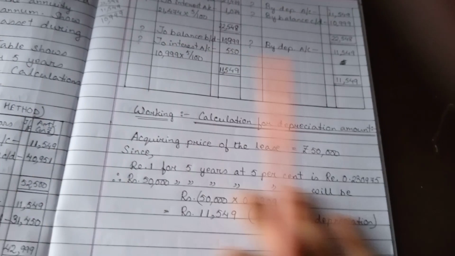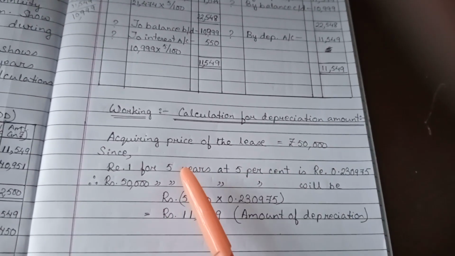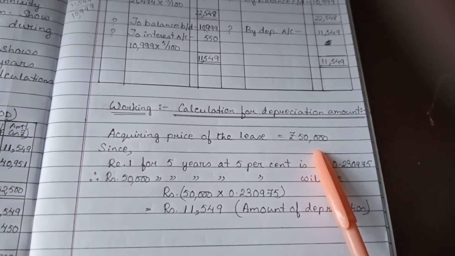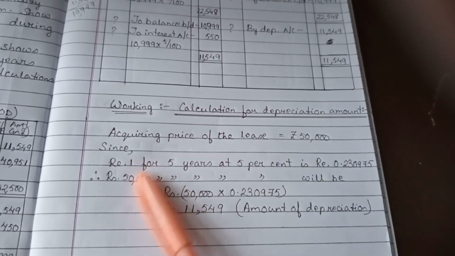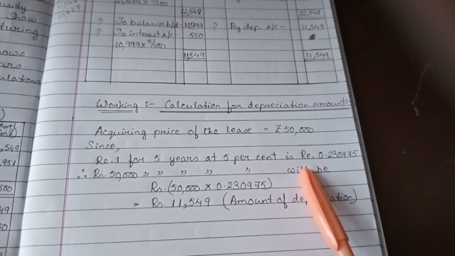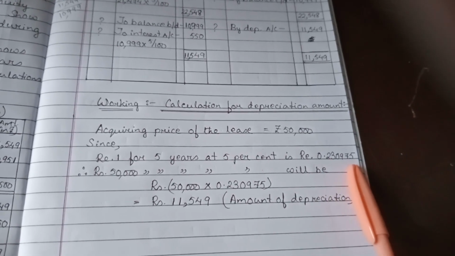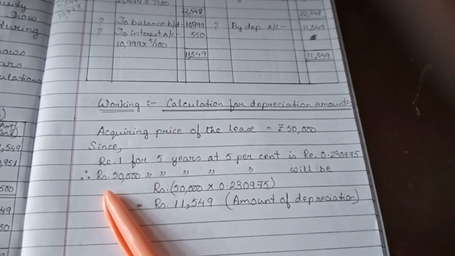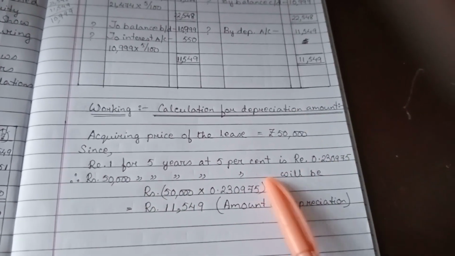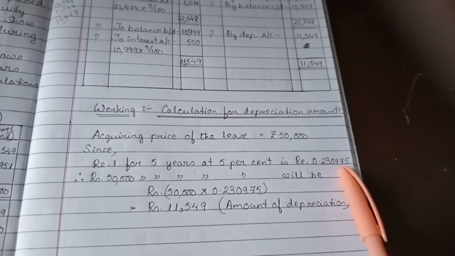Here you see the calculation for the depreciation amount. The acquiring price of the lease is rupees 50,000. Since rupee 1 for 5 years at 5% is rupees 0.230975, therefore for a 50,000 investment for 5 years at 5%, it will be 50,000 into this amount.